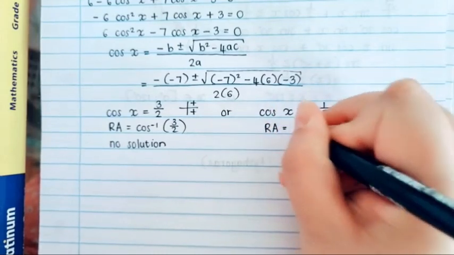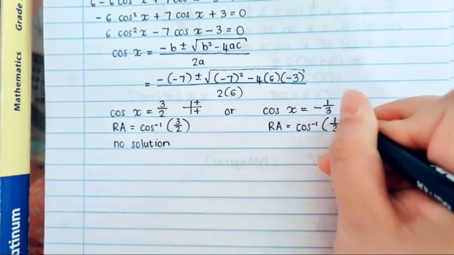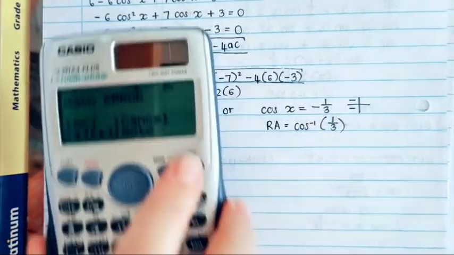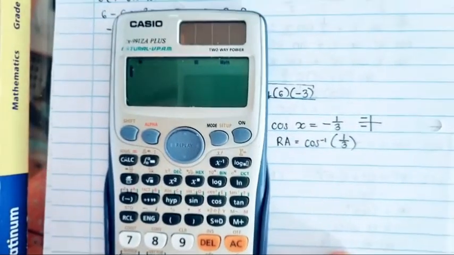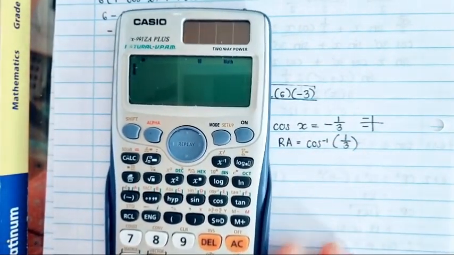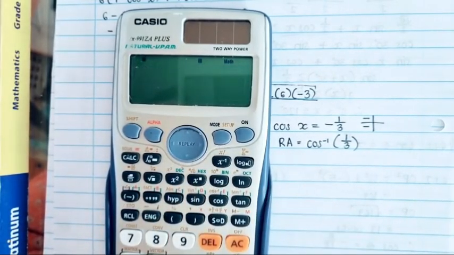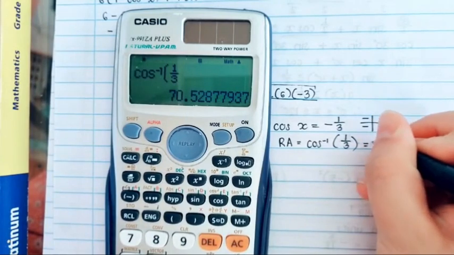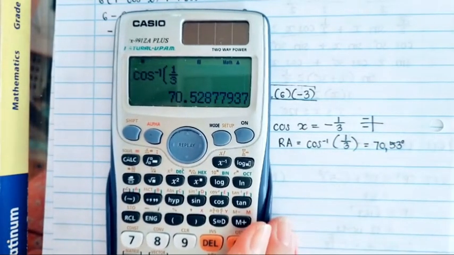So let's find the reference angle here. Now, guys, for the reference angle, I always use the positive value. Some people do the negative value, some teachers. I'm not going to go over that method. I always just do the positive value, and then I just work in the negative quadrants. So I'm going to do shift cos of positive 1/3, and that will then give me an acute angle. Your reference angle always has to be acute.